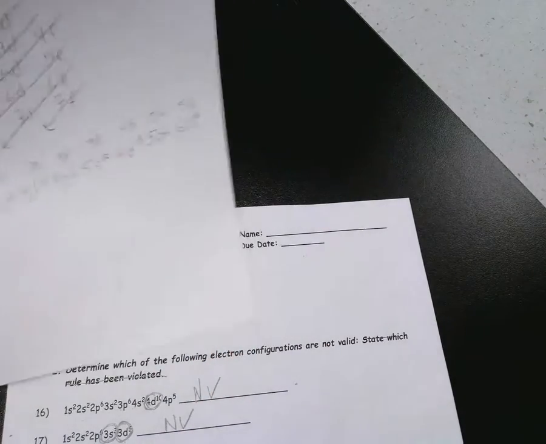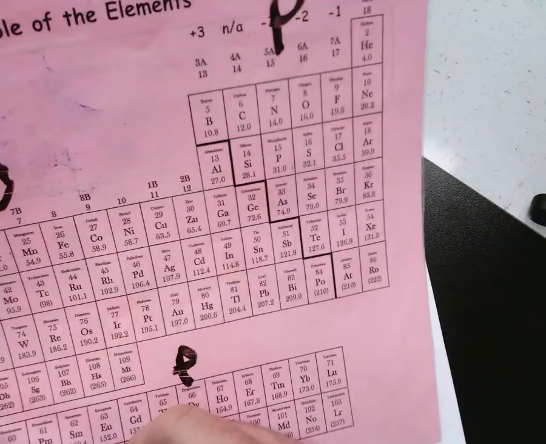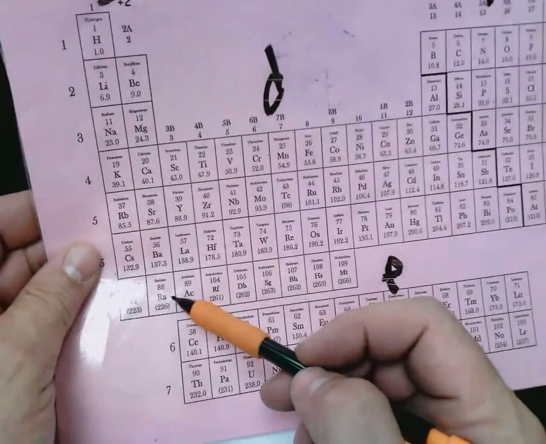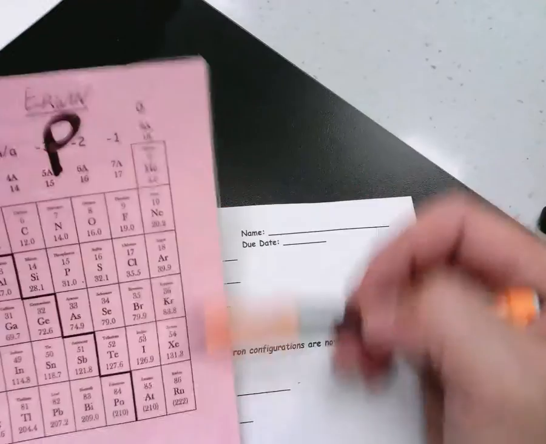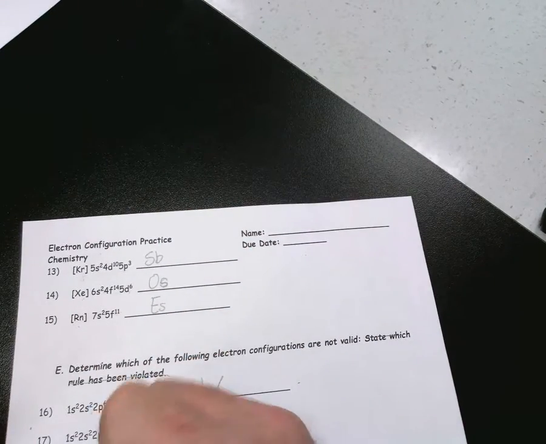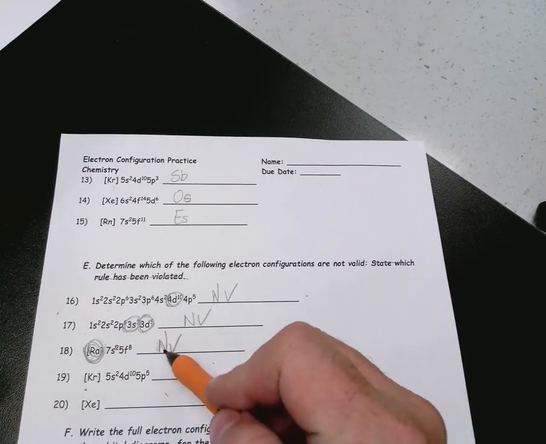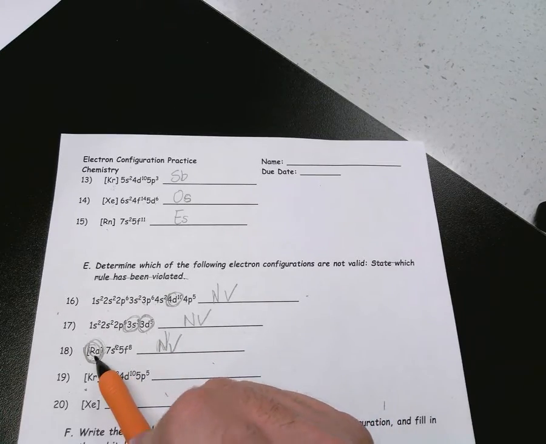Okay, next one. Radon. Looks like we've got a noble gas abbreviation here, except that radium is not a noble gas. If it's not a noble gas, you can't abbreviate with it. Not valid. Ra, right there. No, not possible. All right.